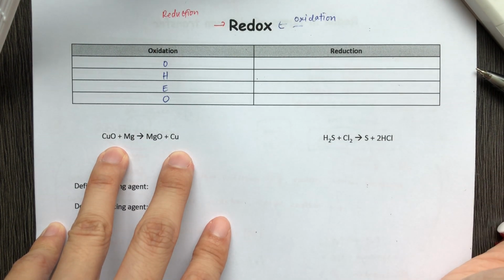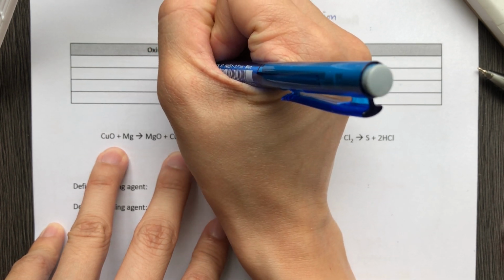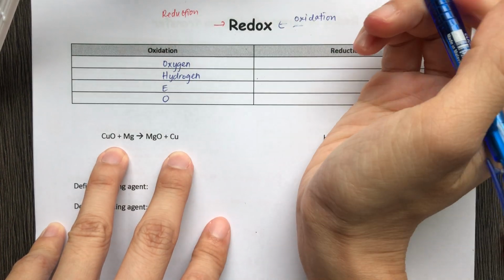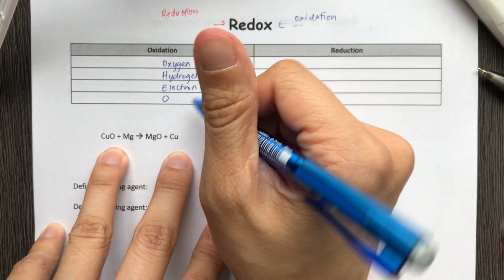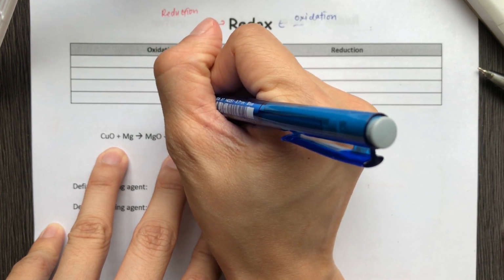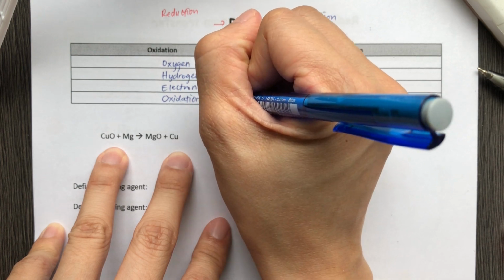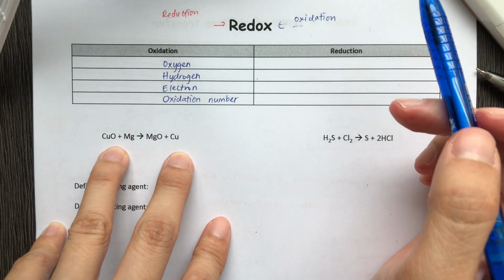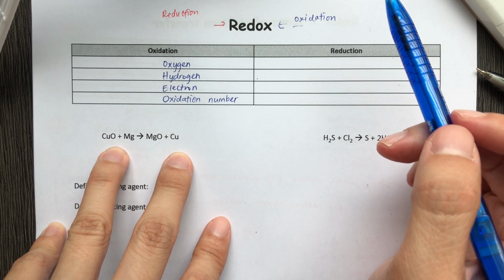So what does OHIO mean? OHIO actually means oxygen, hydrogen, electron, and lastly, oxidation number.